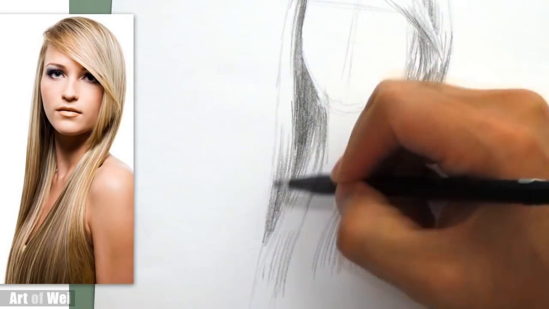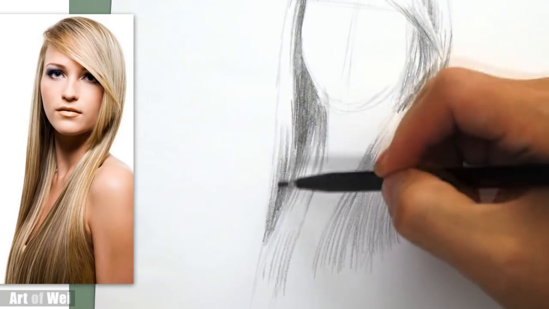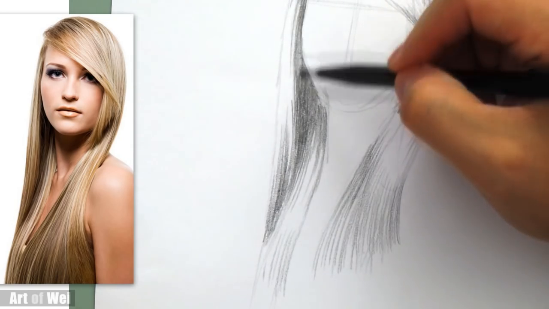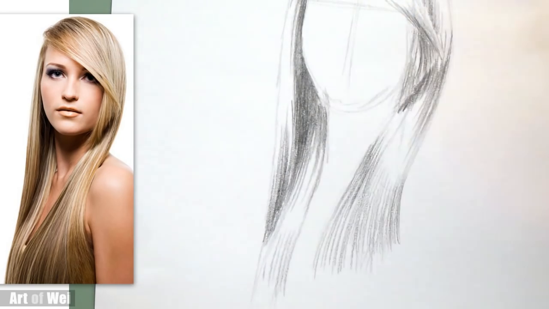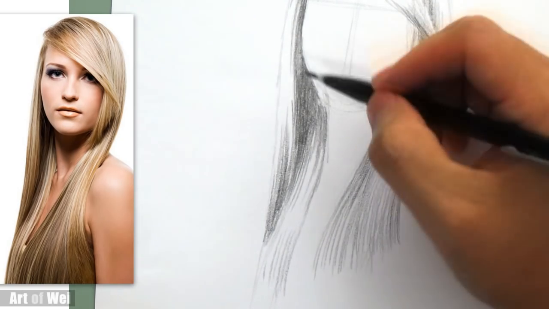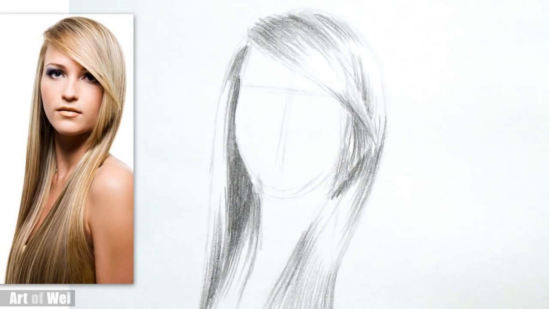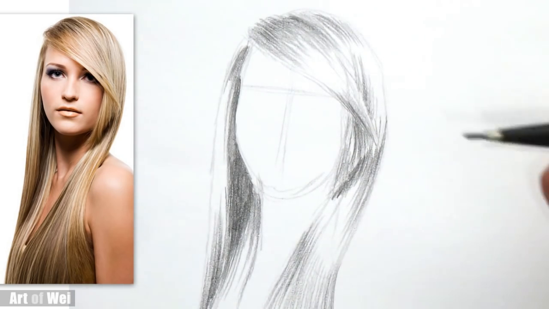Again, I'm using a 4B. If I use a 6B, I can probably do this a little bit faster because I can make it a little bit darker faster. Okay, so it's like one clump here, another clump on the back, and then one clump coming forward. All right, so now let's say we're gonna push in a little bit more detail.